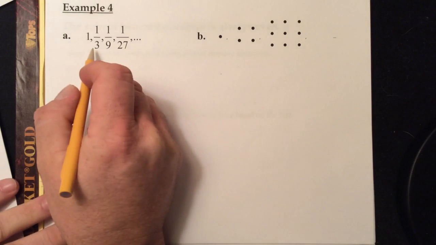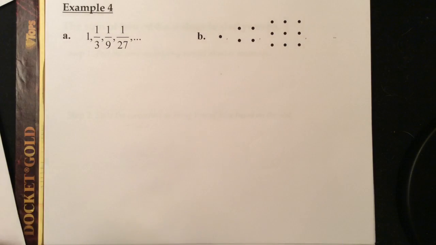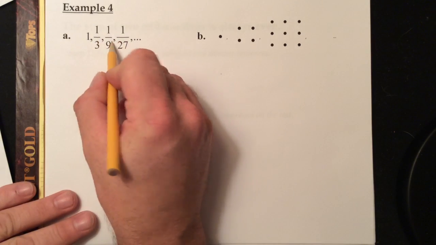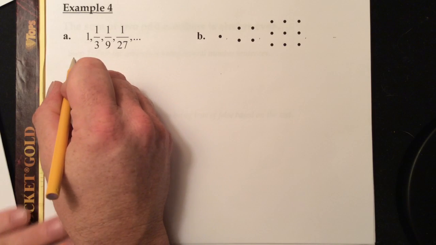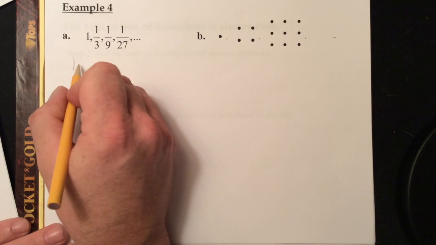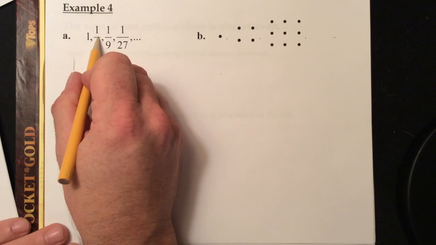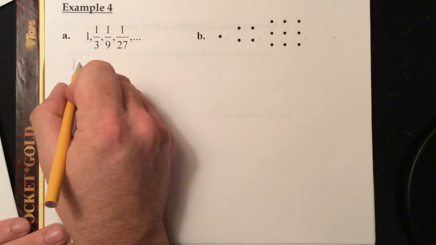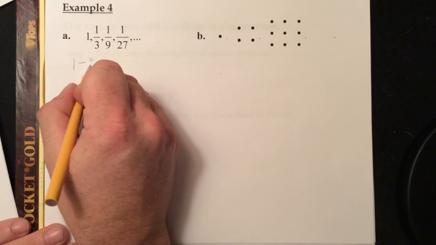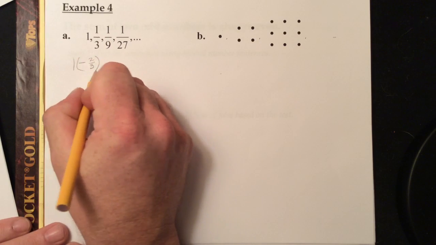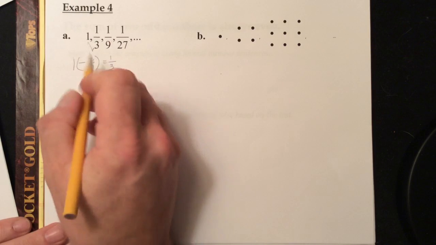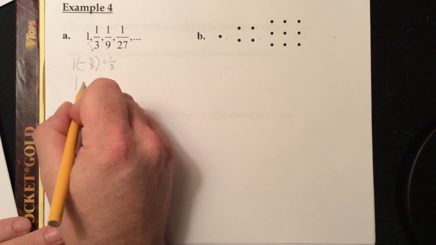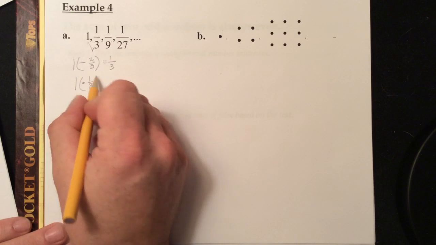So we have two parts. This is the first one here. We have 1, 1/3, 1/9, 1/27, and so forth. So we take the first term and we decide what can be done to this to give us the next term. One thing we can do is subtract 2/3 from 1, and that gives us 1/3. Another thing we can do is take 1 and multiply it by 1/3, and it'll give us 1/3.